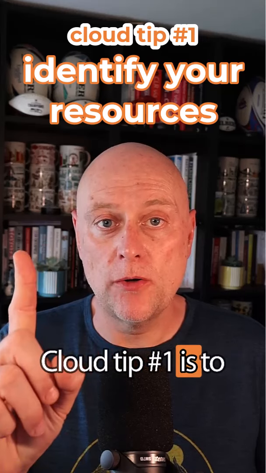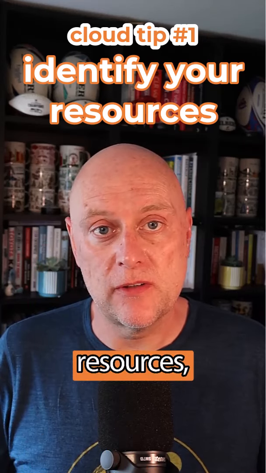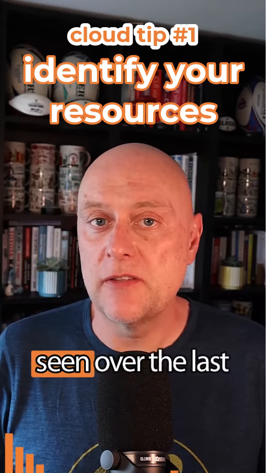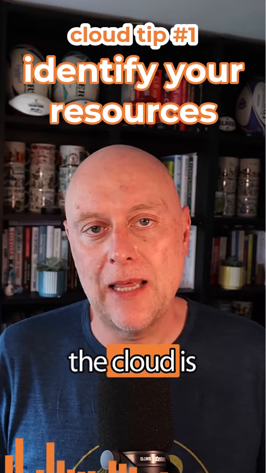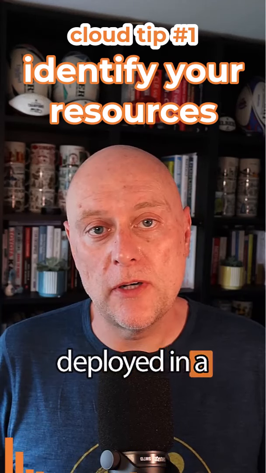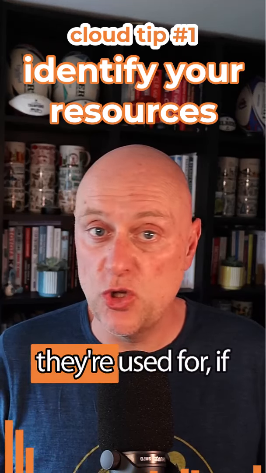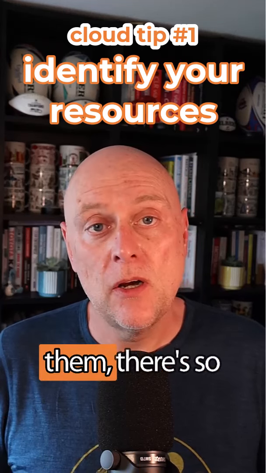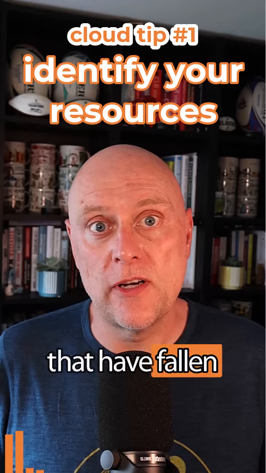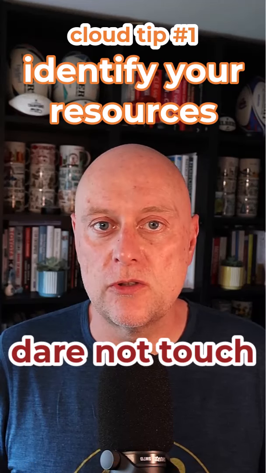Cloud tip number 1 is to identify your resources, because one of the biggest challenges I've seen over the last 16 years of using the cloud is looking at what's deployed in a cloud provider and not knowing whether resources are still needed, what they're used for, if you can delete them. There's so many resources that have fallen into dare not touch.